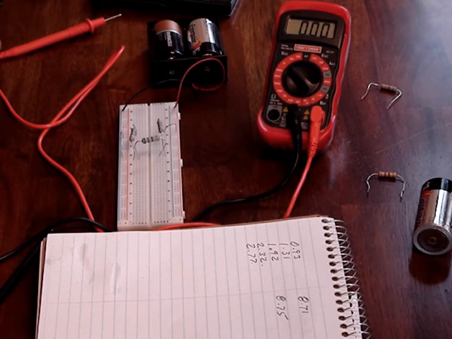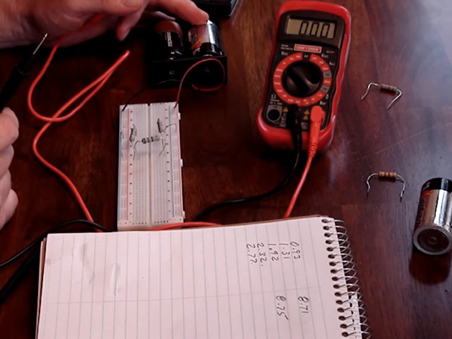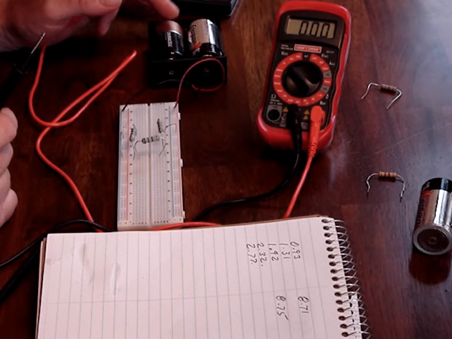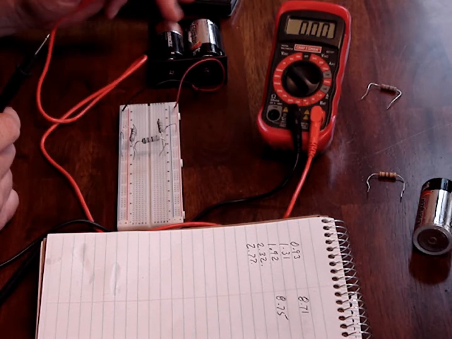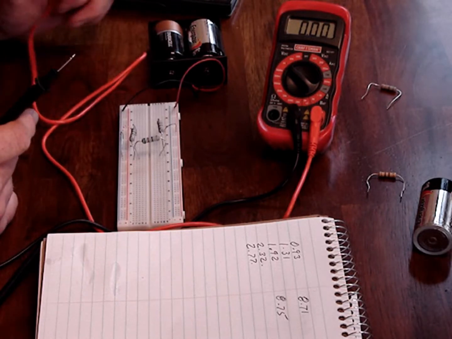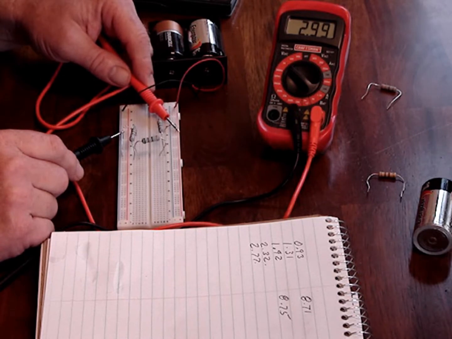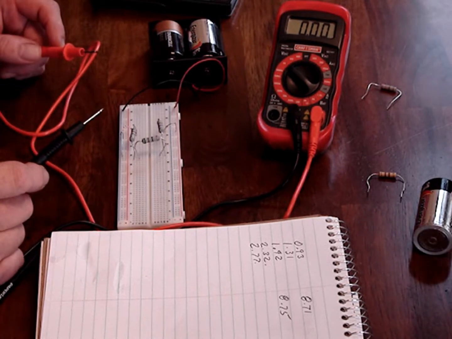Okay, I've changed the setup here a little bit. What I've got here is two D-sized batteries. They're actually connected in series, and when they're connected in series, the voltages are added. They're 1.5 volts each, so when you put them together like this, you should get something close to 3 volts. What I'm getting here is 2.99 volts, very close to 3. Now let's look at Kirchhoff's law again.